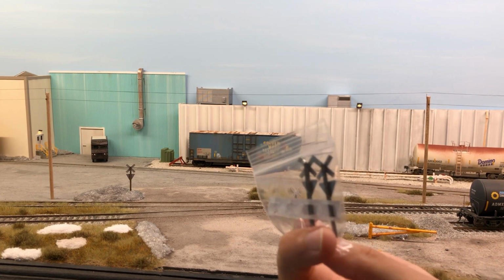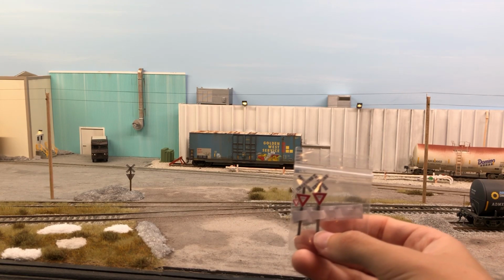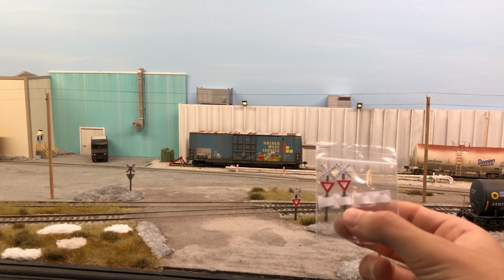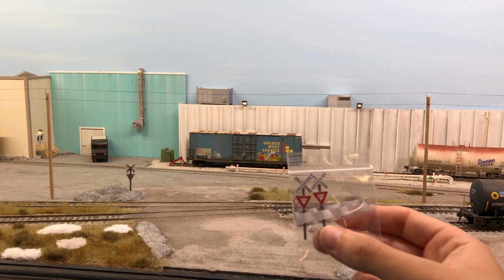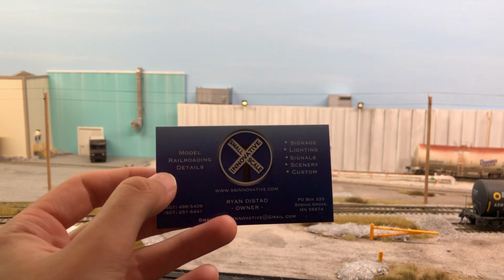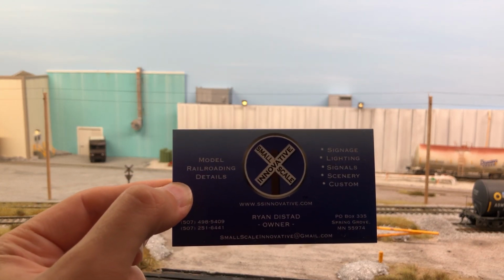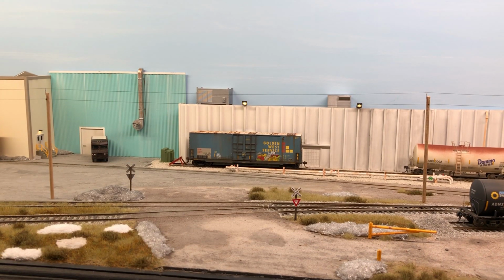He even offers different options for the poles. You could go with a wood, which I have here, or silver, or a galvanized pole, or a green pole. So really nice. Here's the card that he gave me. You can probably look him up on eBay or even go to his website. But really nice stuff. I wish I had an excuse to use more, although I might try to find a way to put some on that extra road that I just built. But definitely a really nice product.